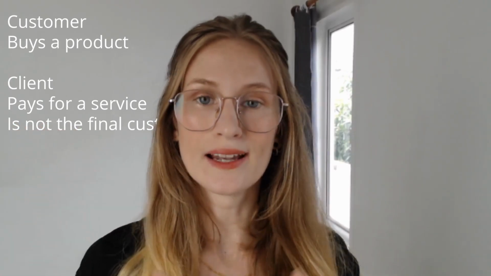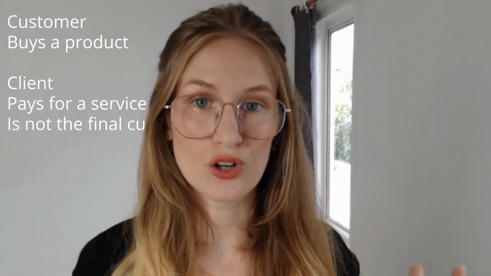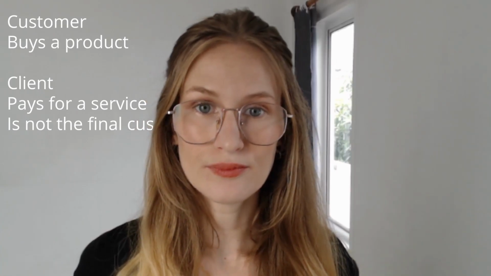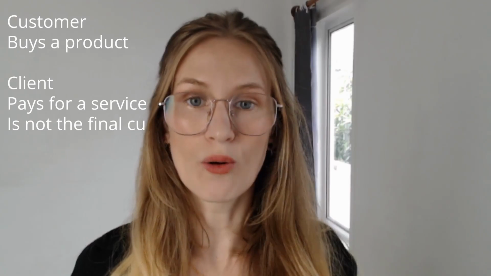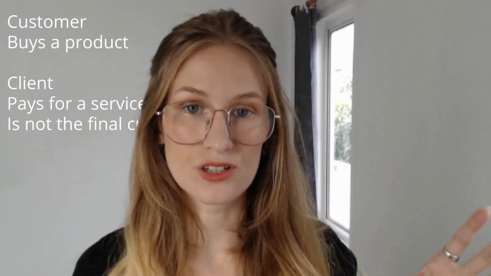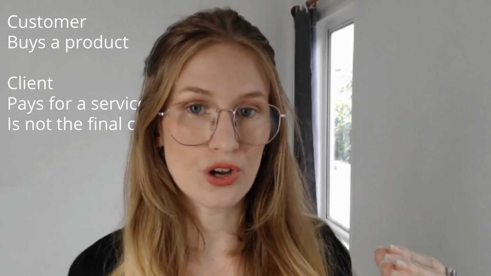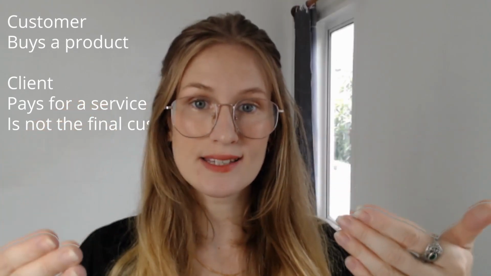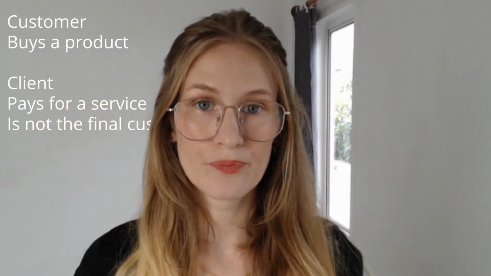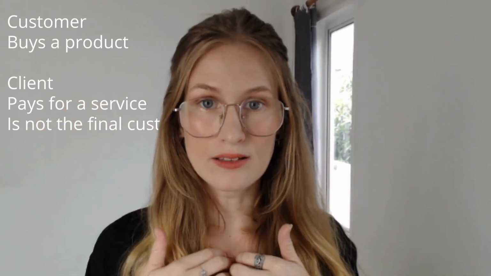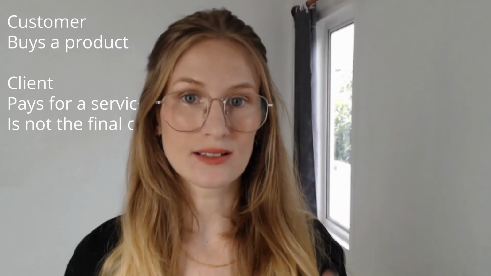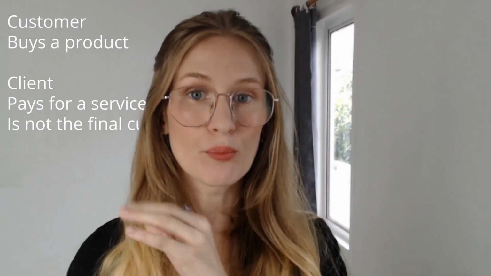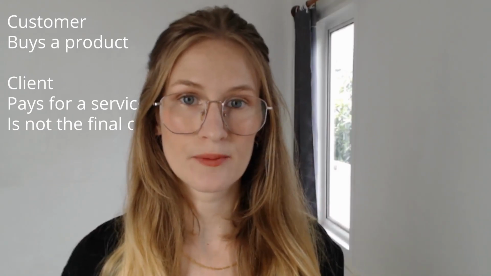For example, let's say I own a furniture warehouse and I have 10 clients. These clients are not buying one sofa each. They are buying 100 sofas from me to then sell to the customer. So they would be my client because they are not the end user of this product. They are part of the process of selling this product.